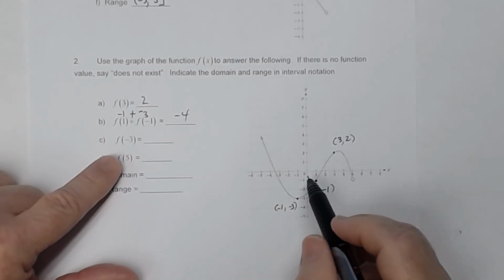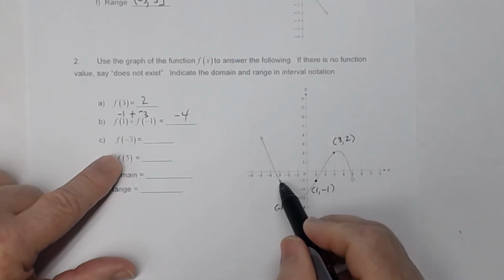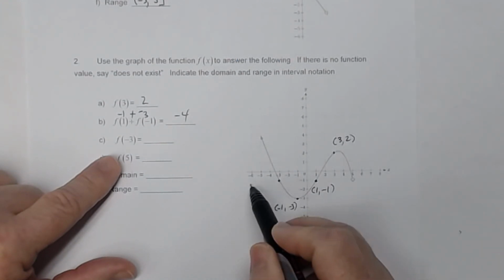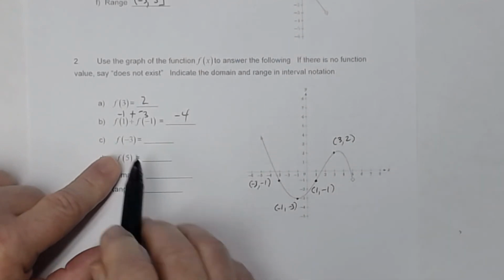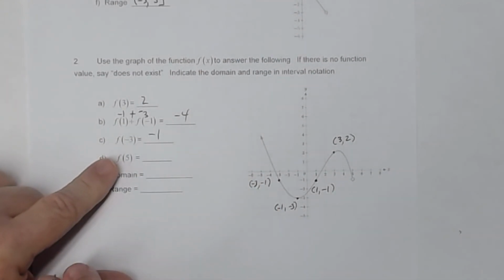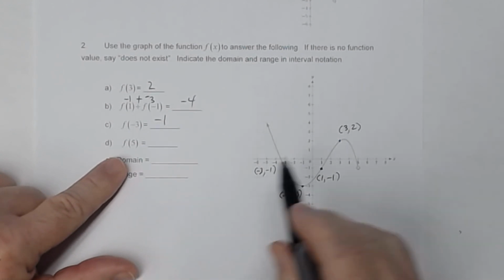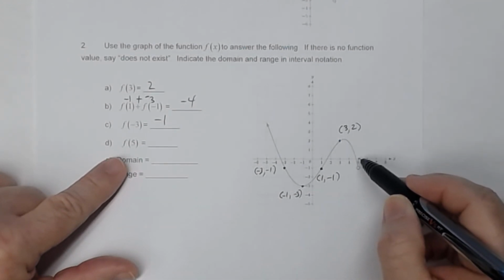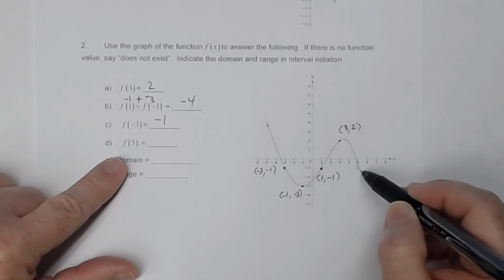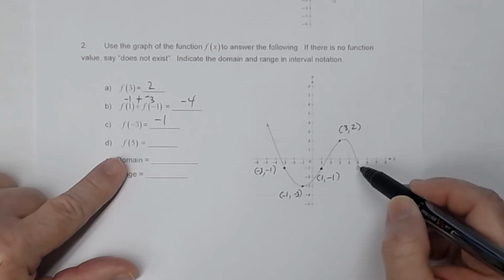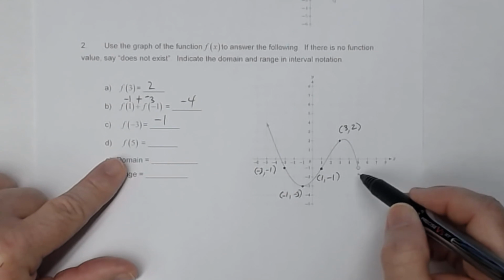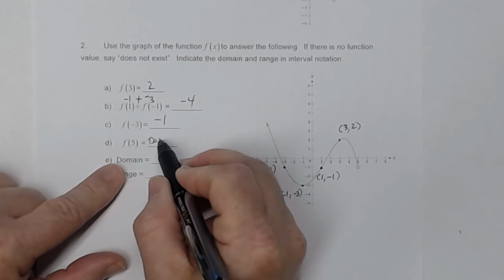F of -3, so when I look at f of -3, that's going to be this point here. When x is -3, I get this point of the graph. So that point of the graph has x coordinate -3. My y coordinate is -1. So f of -3 is -1. F of 5, all right, so remember our previous discussion. So here's where x is 5. Here's the point corresponding to that. That's an open circle. So that means that x equal 5 is not in the domain. So that point, that open circle, that point that you see here is not part of this graph. So then you're going to say does not exist.